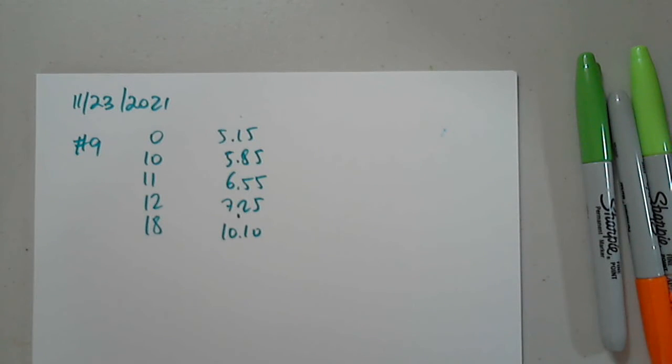and clear and enter these 5 ordered pairs: 0, 10, 11, 12, and 18. And the other variable, the y variable, now 515 and 585 and 655 and 725 and last one 1010.